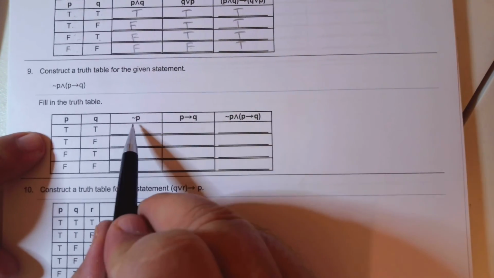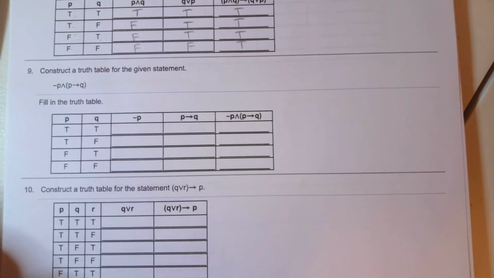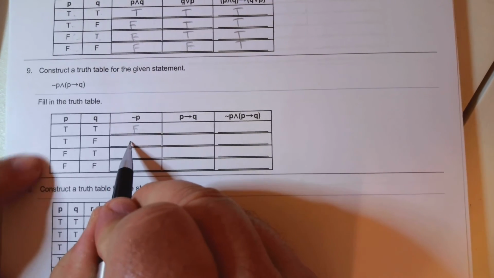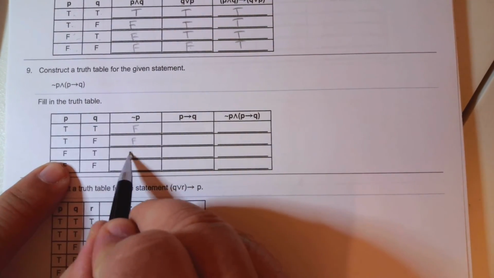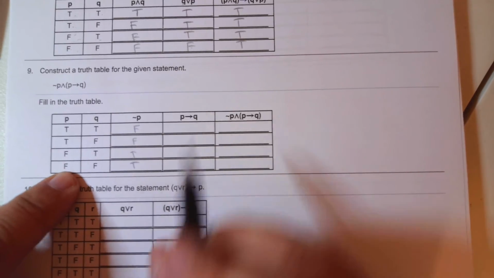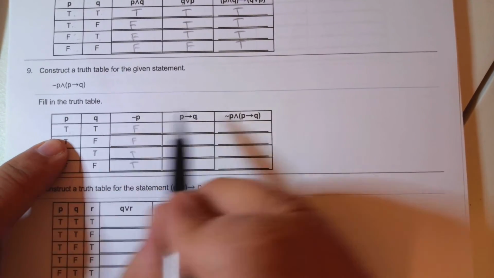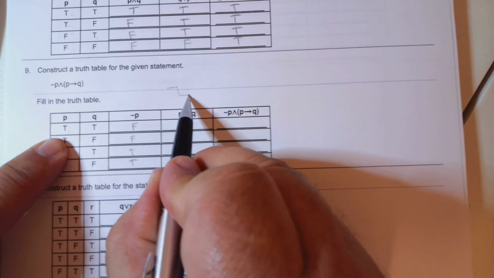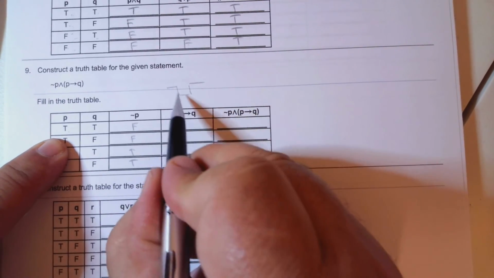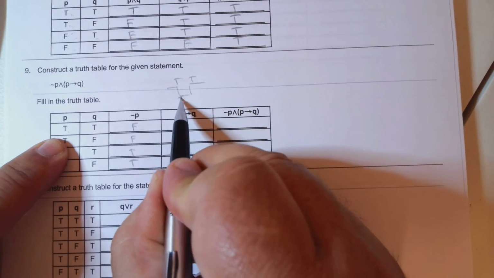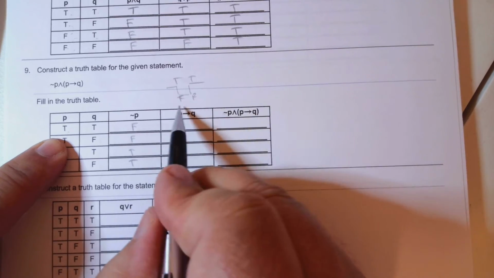Let's see what these look like. Not P, so it's opposite of these. So it's false, false, true, true. If P, then Q. True, true, false, false. As long as it's the same level or goes up, it's good.